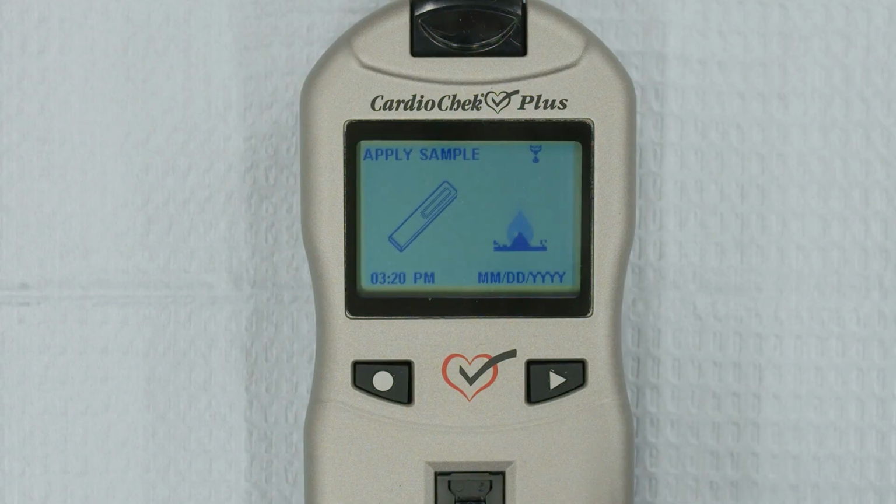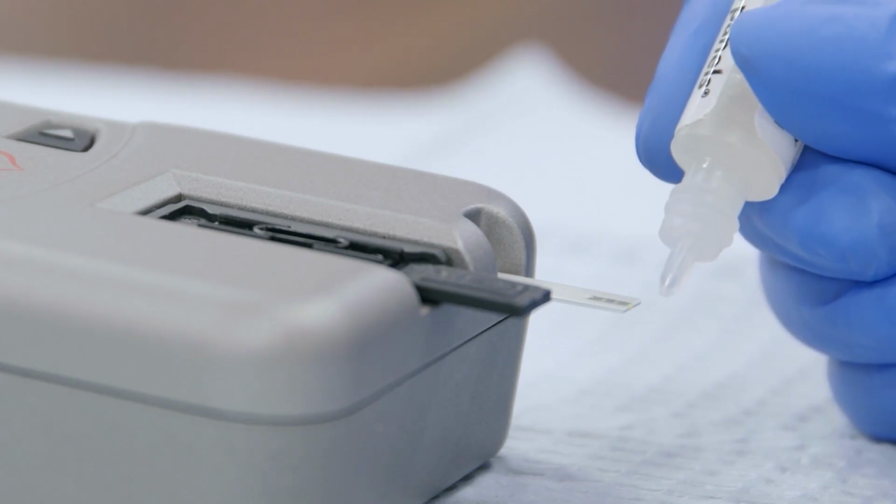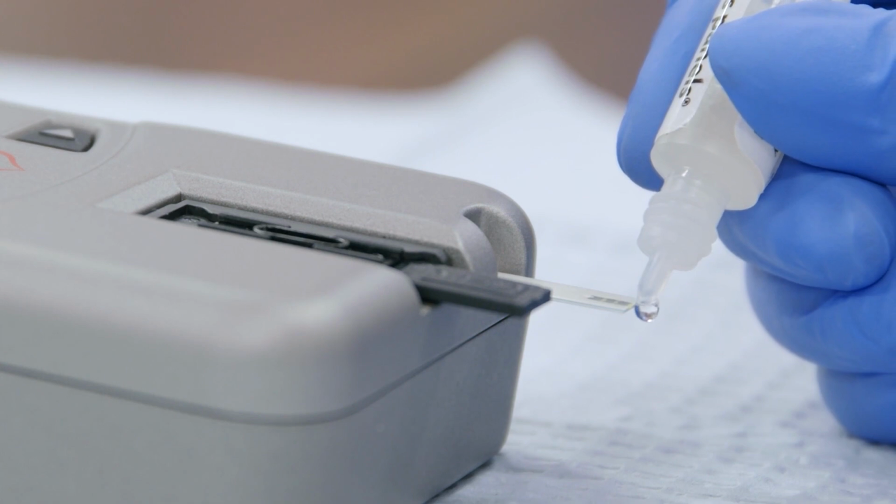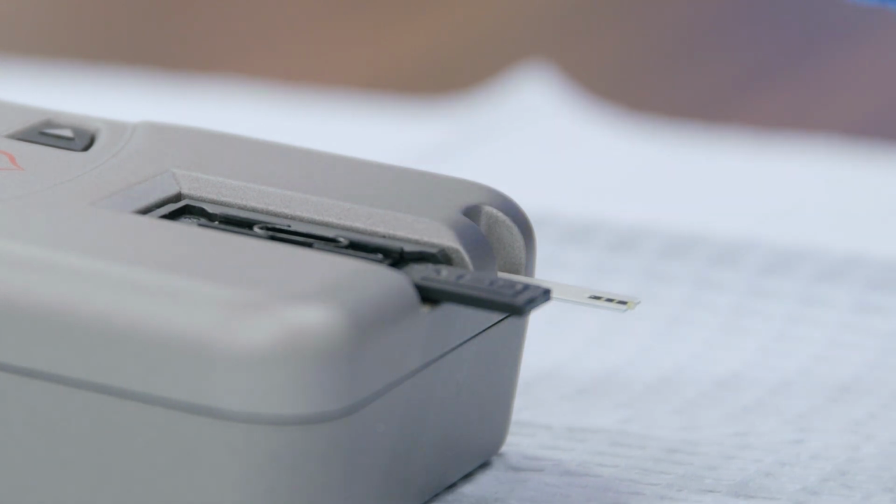Start by inverting the level 1 control vial 4 to 6 times to mix the solution. Then remove the cap, turn the vial upside down, and hold the tip of the vial directly in front of the tip of the e-glue test strip. Do not touch the vial to the strip. Carefully squeeze the vial to deliver 1 drop of control solution to the tip of the electrochemical test strip.